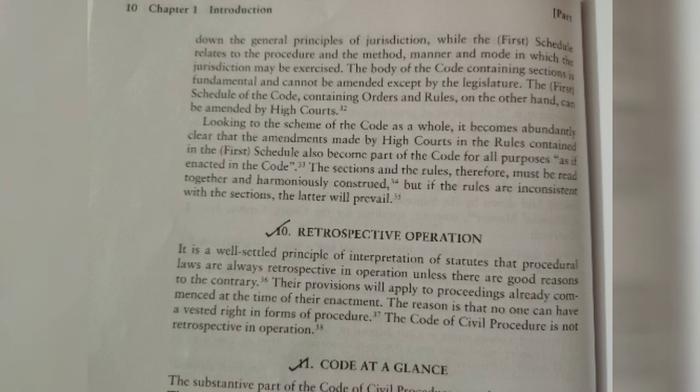First is the body of the code that contains 158 sections, and the second part is the first schedule, which contains 51 orders and rules. The sections are fundamental in nature and can only be amended by the legislature, but the schedule can be amended by the high courts. Looking to the scheme of the code as a whole, it becomes abundantly clear that the amendments made by the high courts in the rules contained in the first schedule also become part of the code for all purposes, as if enacted in the code. The sections and the rules must be read together and harmoniously construed, but if the rules are inconsistent with the sections, the latter will prevail.